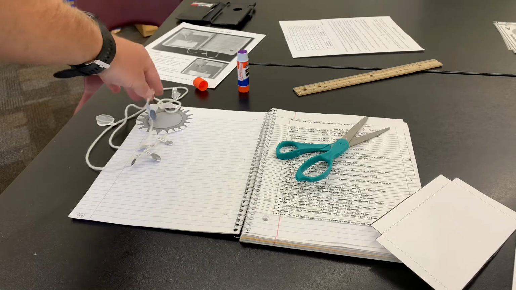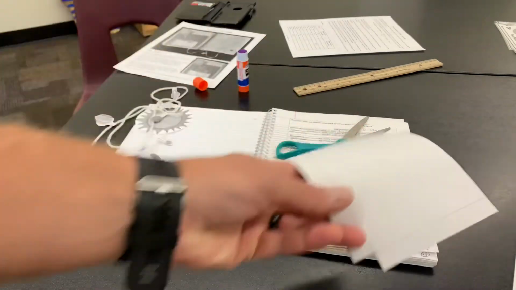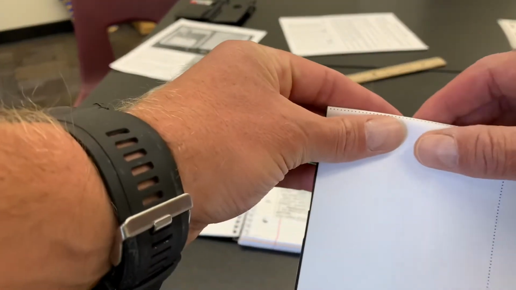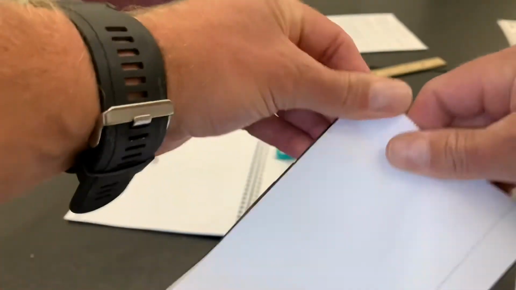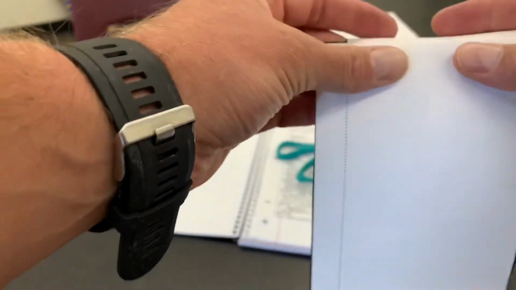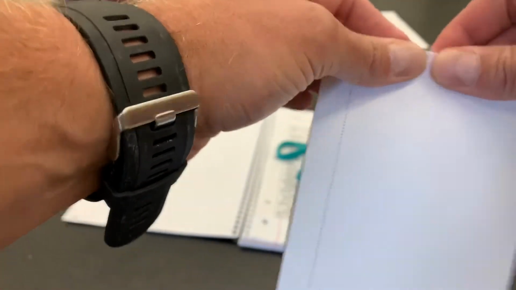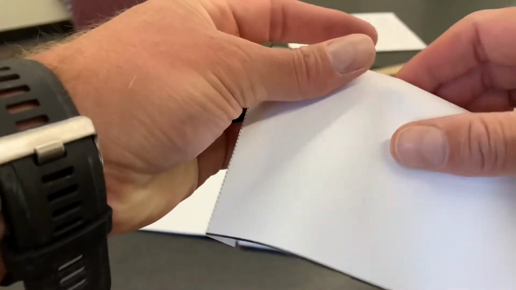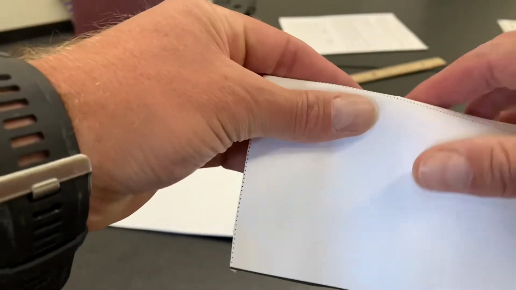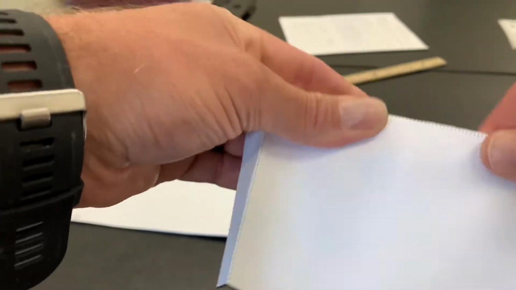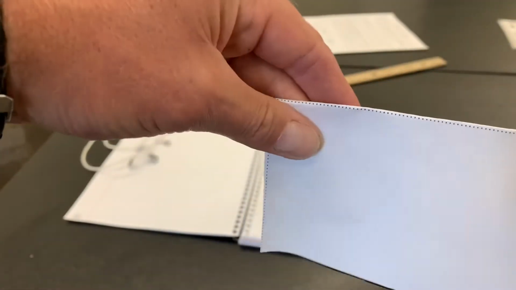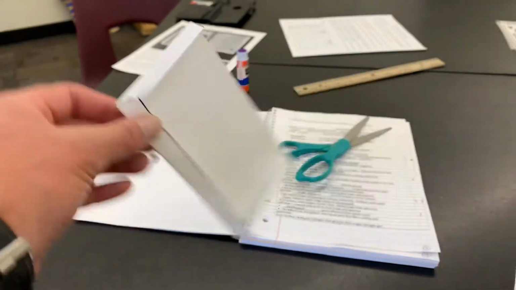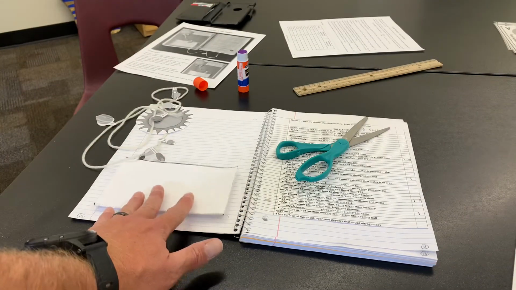Next thing you're going to do is you're going to take your pocket chart, and we're going to fold these back, just like we did last week when we made that other pocket chart for our lunar moon cycle book. We're just going to fold these back on the dotted line. Okay. Once you finish that, you guys, you're going to put glue on the flaps on the edges, and then we're going to glue that down right there.